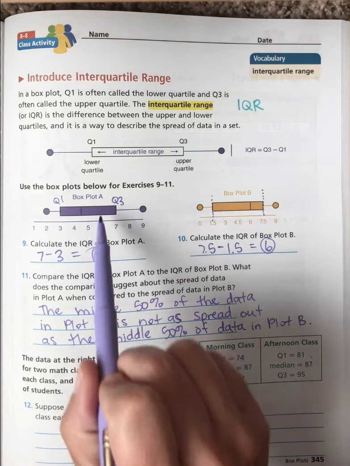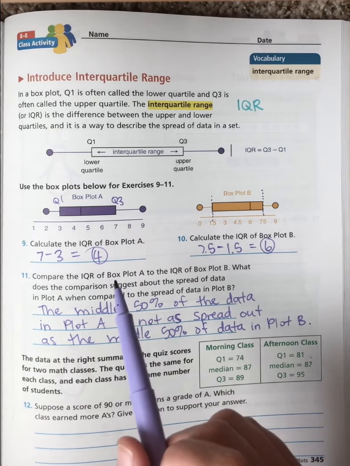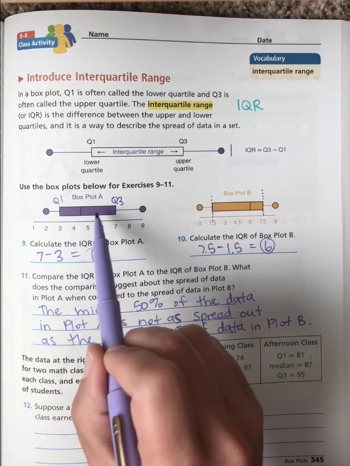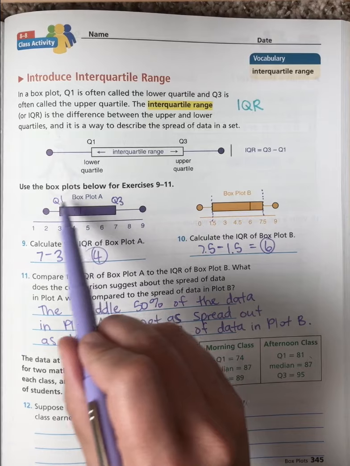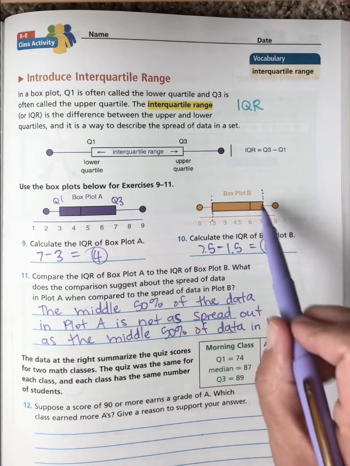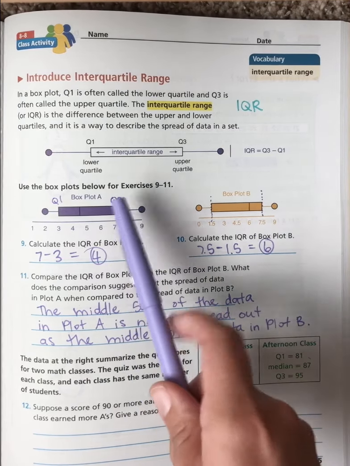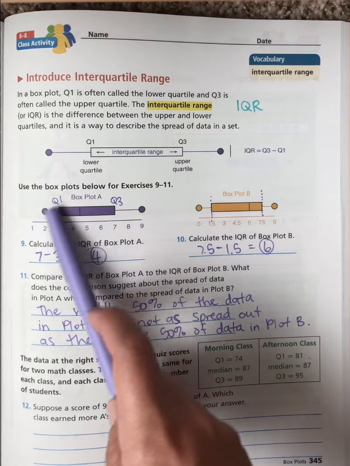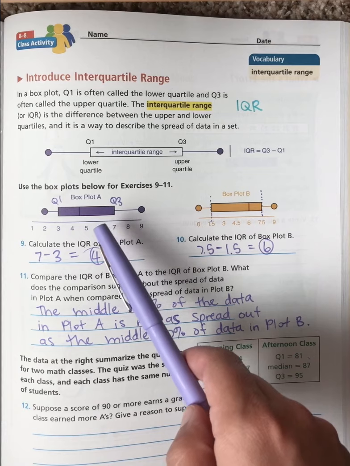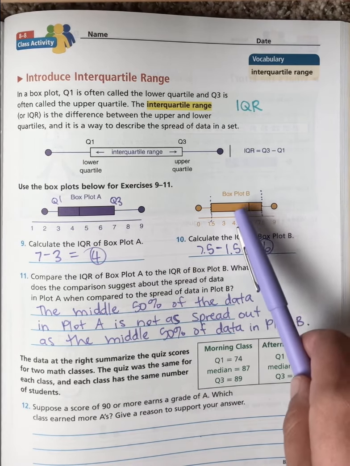So the middle 50% of the data, remember each quartile is 25%, because it's 1/4 or a quarter. So if you have two of them together, which is what your box is, that middle 50% here is smaller, it's only 4. The middle 50% here is bigger, it's 6. So all it's telling us is when you have a smaller IQR, it means that your middle set of data, that middle 50%, is closer together. It's more clustered together on your plot, and it's more spread apart on box B.